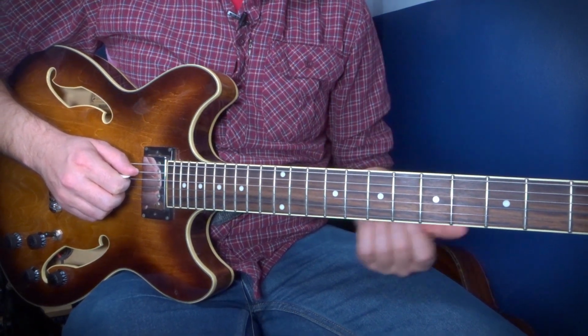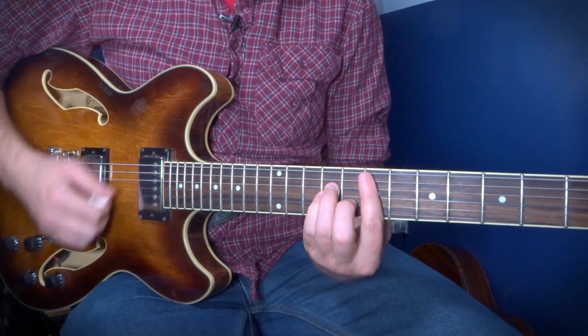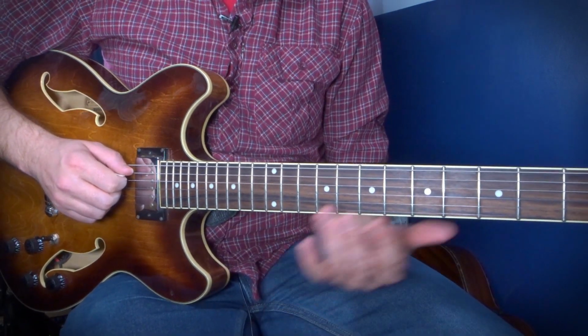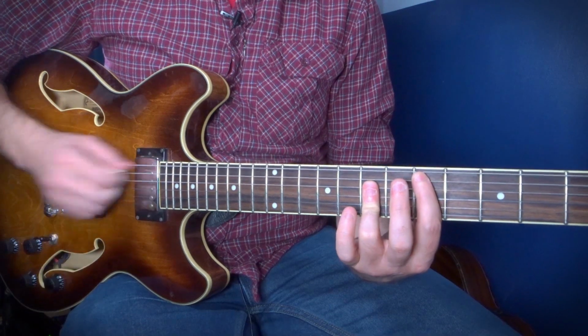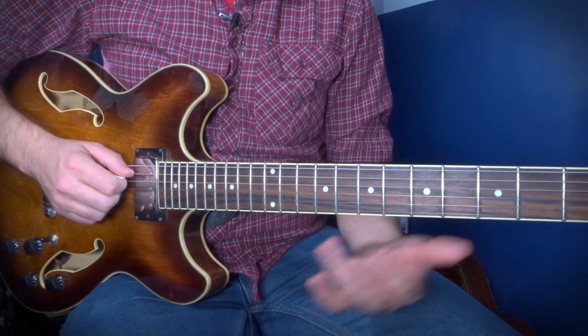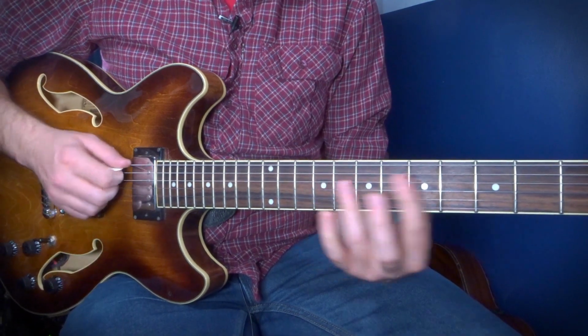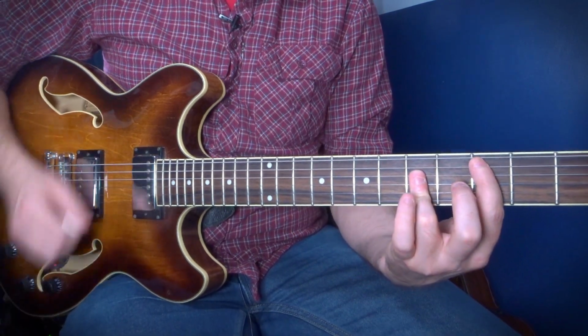So we're playing the 6th chord of G major, which is E minor. Then the 5 chord of G major, which is D major. And then the 4 chord of the key of G major, which is a C major chord. And that's all the chords are, is E minor, D major and C major.